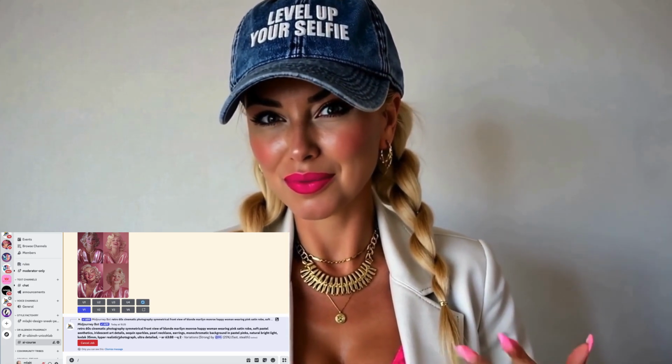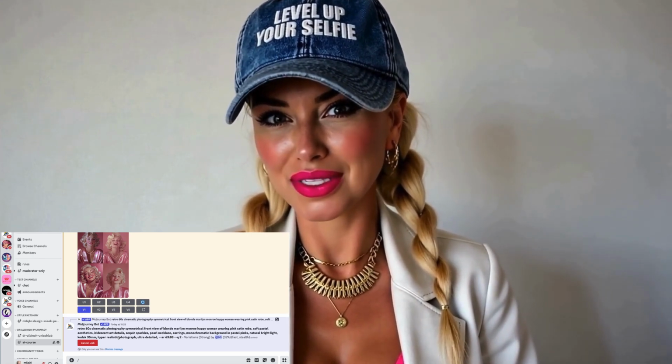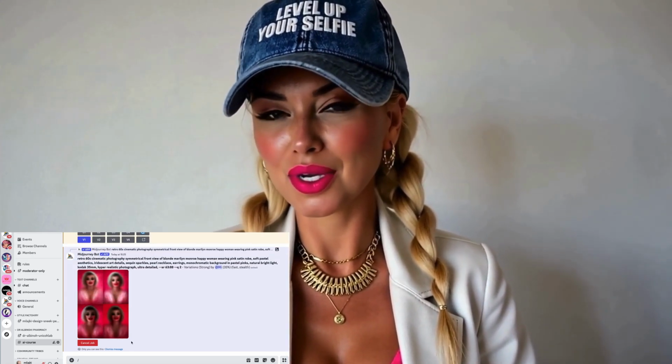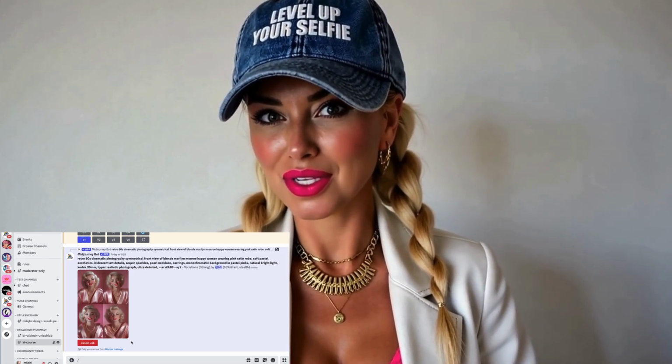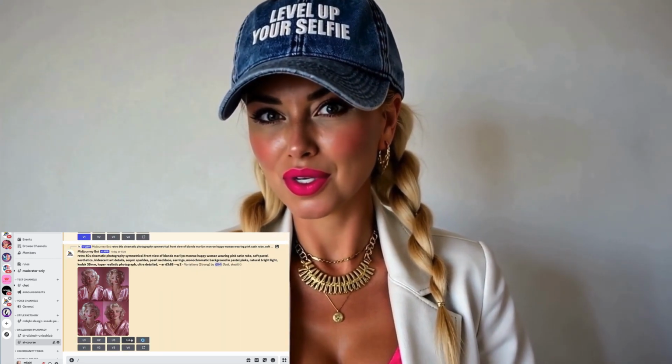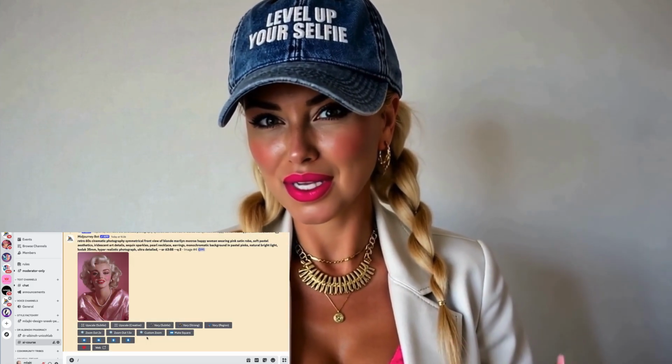Now, what do these buttons mean? U1 to U4 means upscale, make it bigger and sparklier. V1 to V4 means variations, get different versions of your idea. Reroll means start over if you want something even more extra. Click U1 to upscale your favorite image, and boom, it's ready to download and flex on Instagram.